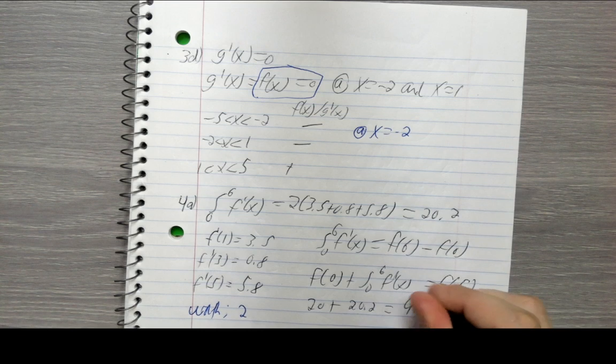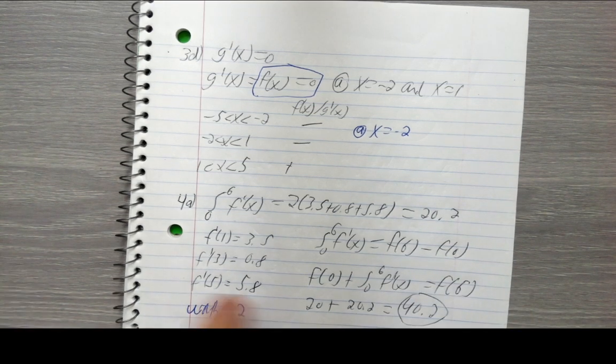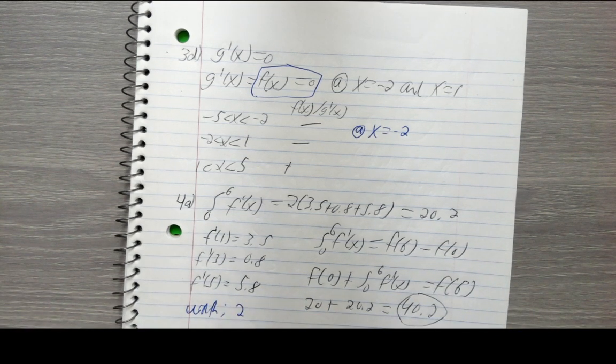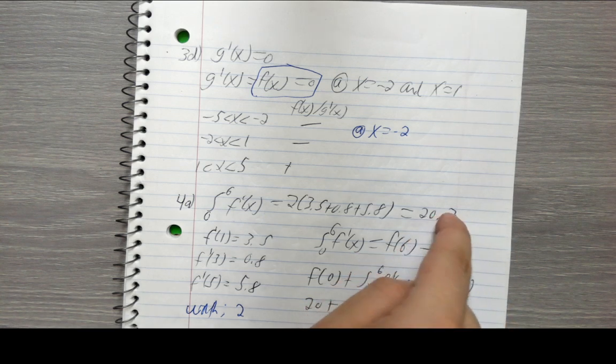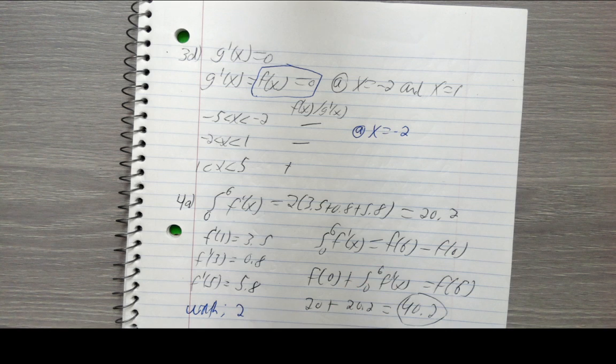So I'm assuming that the last step was the one step you forgot, it sounds like, because you have the 20.2. And then you just have to remember to add 20 to that. Okay, just let me know if that's good for you, Liberty, and we can move on.